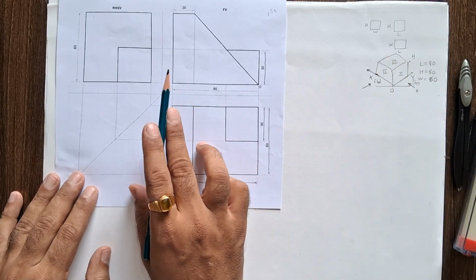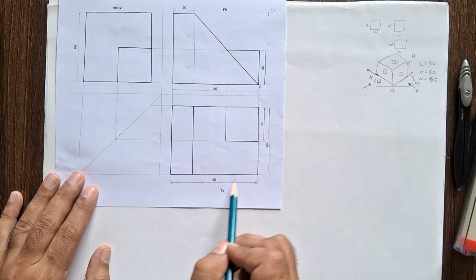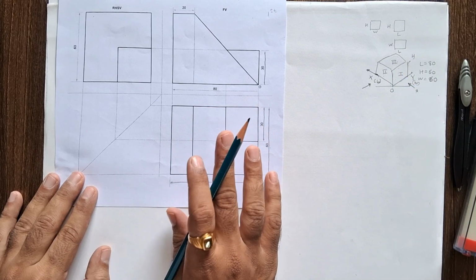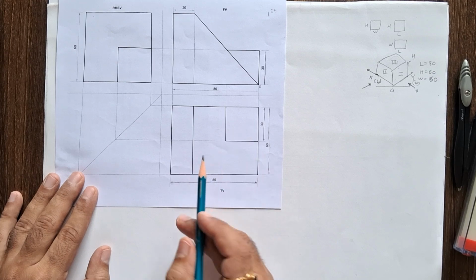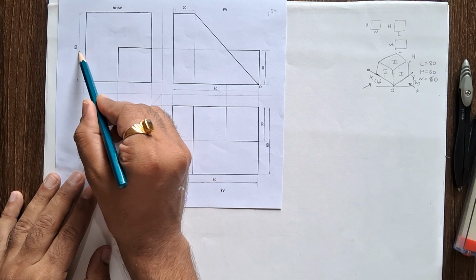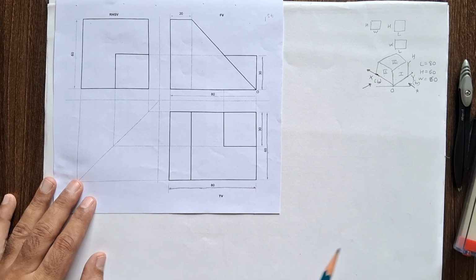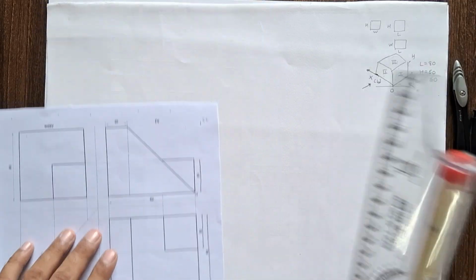So for isometric box, read the drawing carefully, find the overall dimensions. This is a very simple problem. So we can easily find length, width and height, and three views are given. Now see the solution for this problem.